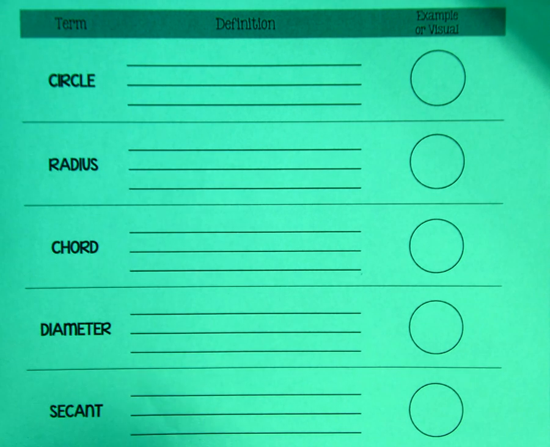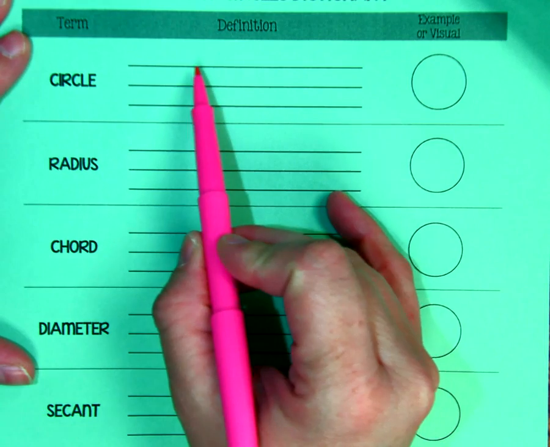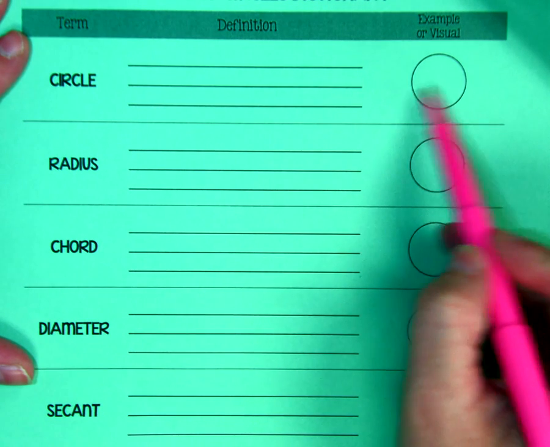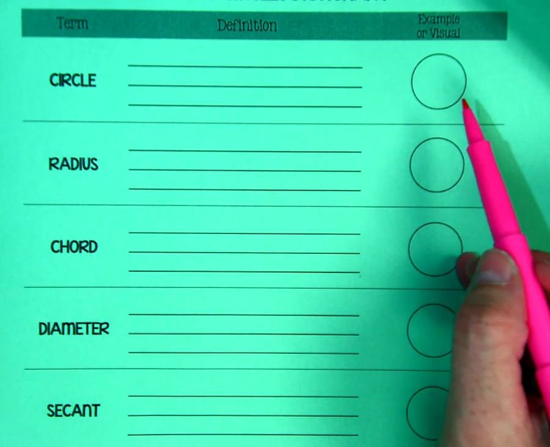Okay, so we're going to start Parts of Circles Dictionary. As I am doing notes, you should have this form in front of you to be filling out as well. We're going to be doing the written version here first, and then we're going to draw a picture of what that actually looks like.